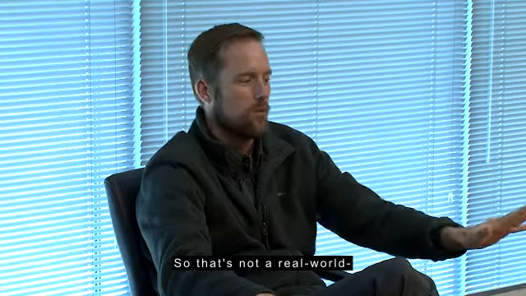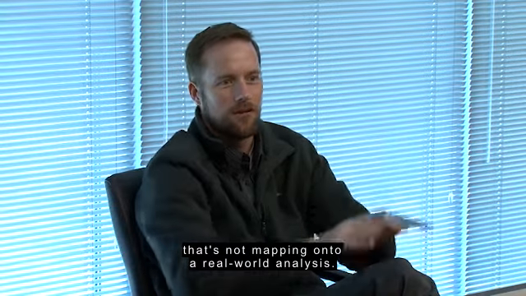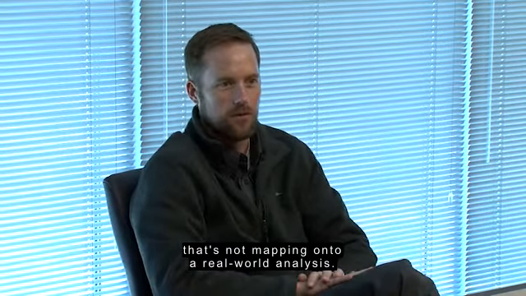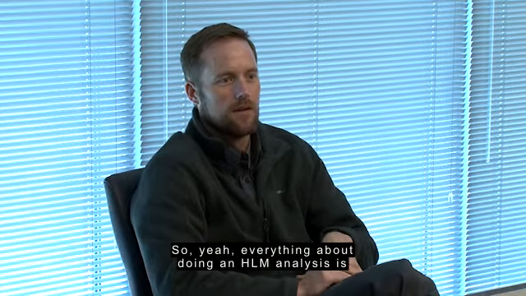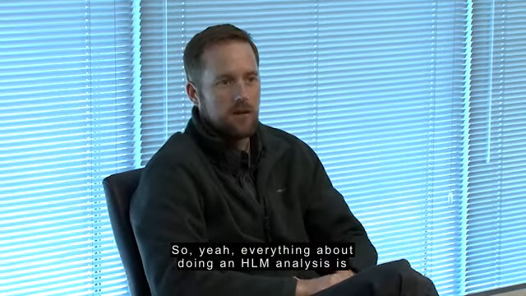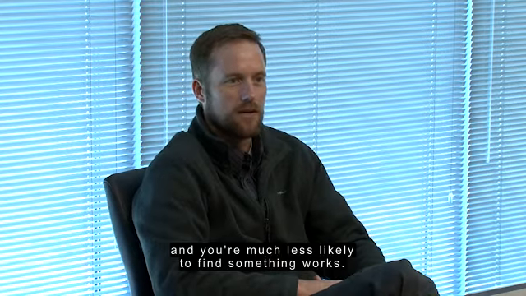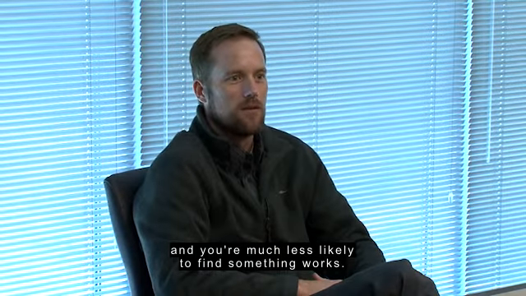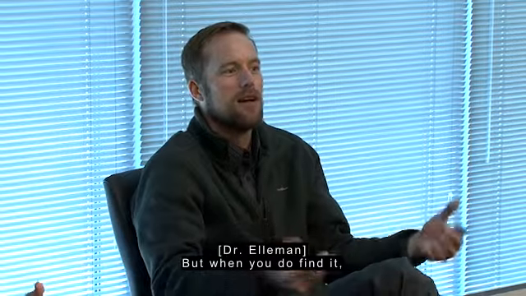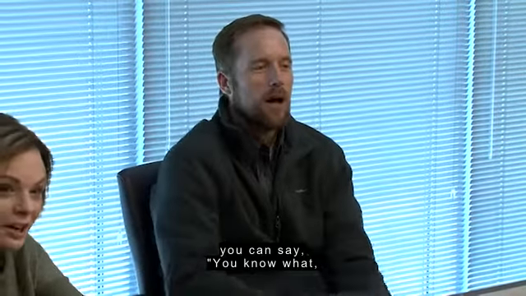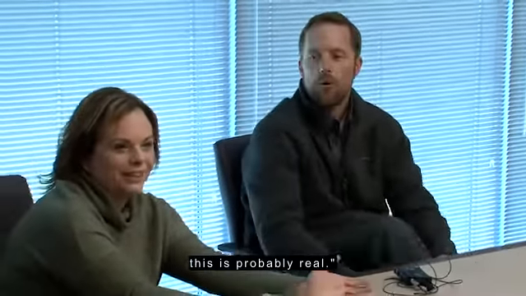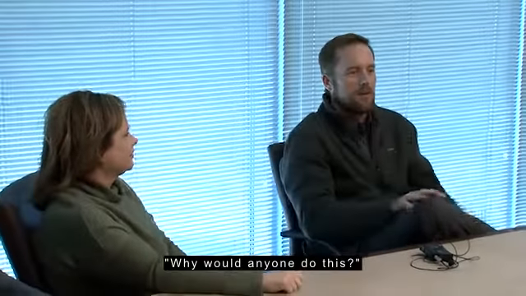So that's not a real world, that's not mapping on a real world analysis. Everything about doing an HLM analysis is more conservative, more punitive, and you're much less likely to find something works. But it's closer, and when you do find it, you can say, you know what, this is probably real. Which would make you say, why would anyone do this?